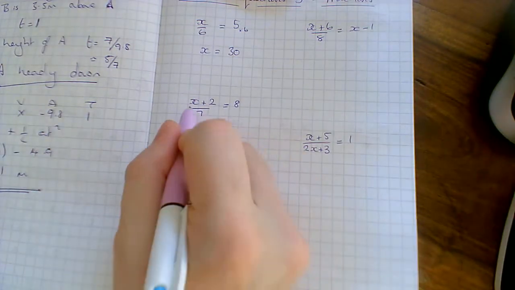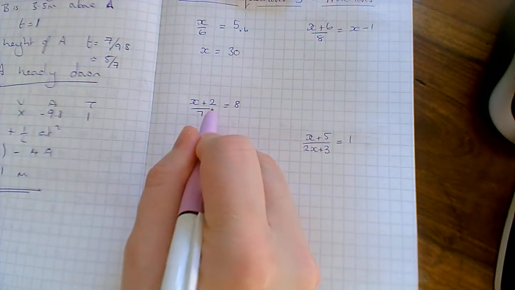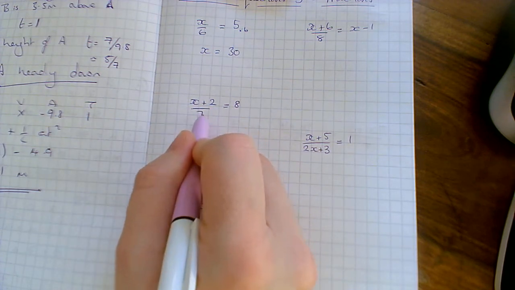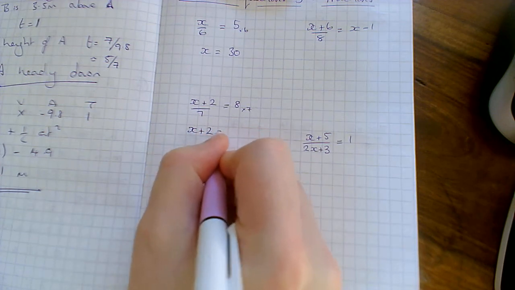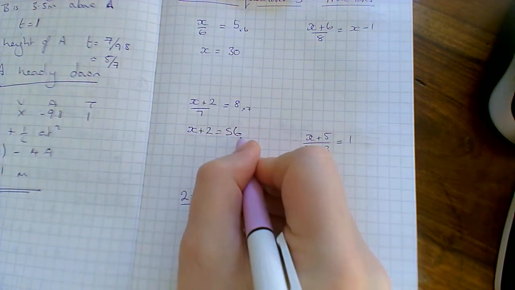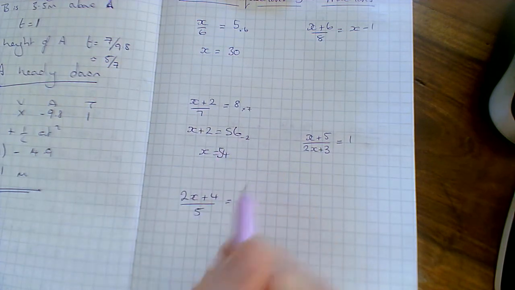Now this one, you notice that the 7 is underneath everything on the top, so we can get rid of this 7. It's got to be underneath everything though, so everything on the top is being divided by 7, so we just times the 7 on the other side. We'll have x plus 2 equals 56, and then we can just take away the 2, and we get x equals 54 for the second one. Whoops, 45 was going to be put.